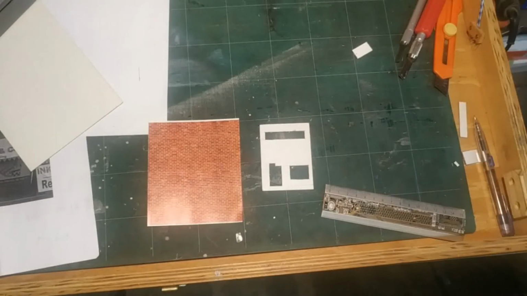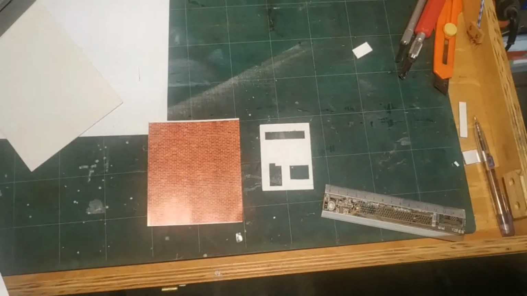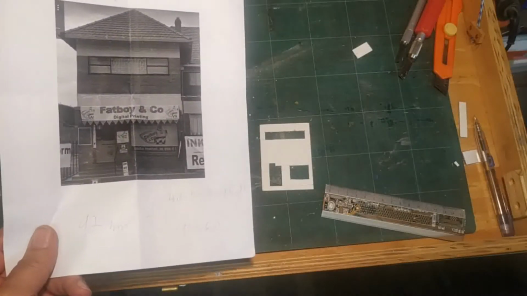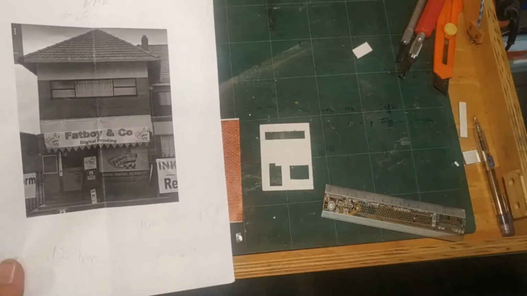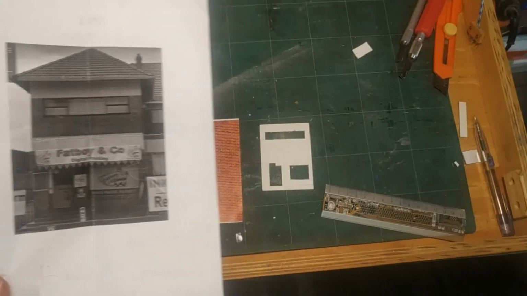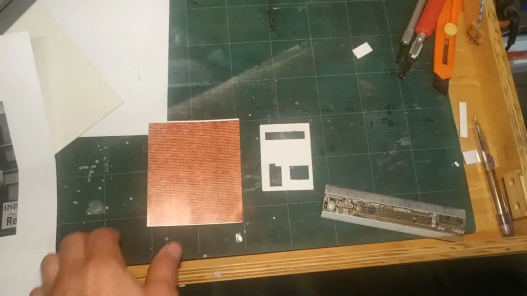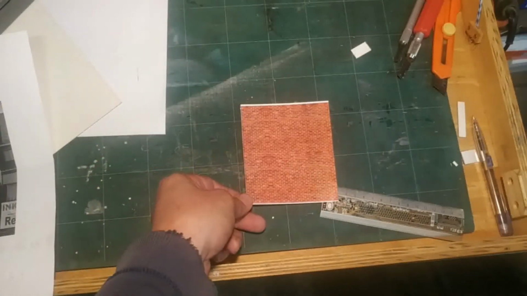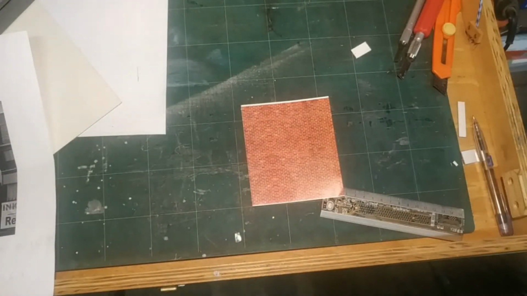Covering the building with the brick paper also has a few recommended practices or tricks up the sleeve. As you're looking at the front of the building, you can see the door on the left, the window on the right, and then another window on top. So the brick paper needs to reflect that, and in order to make the cutouts on the brick paper, I need to mark it on the rear of the brick paper.